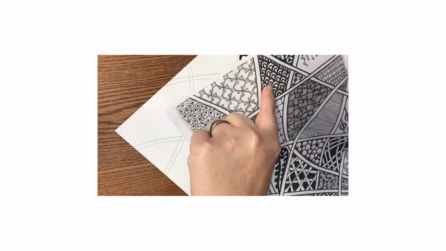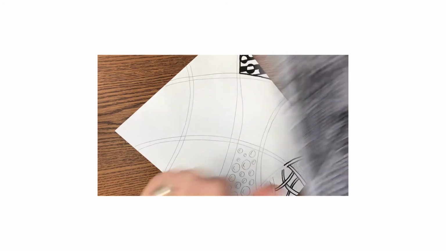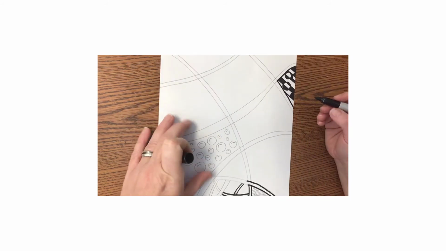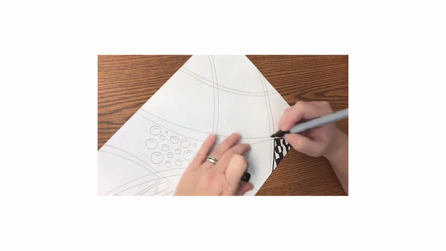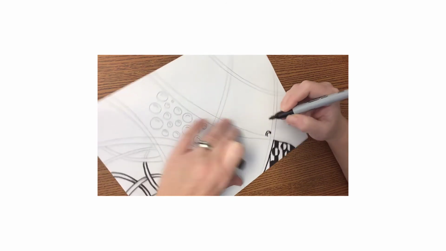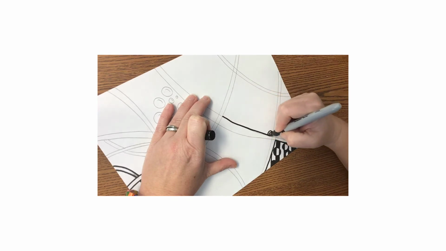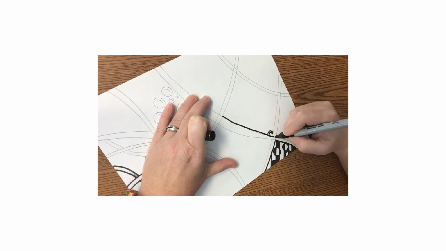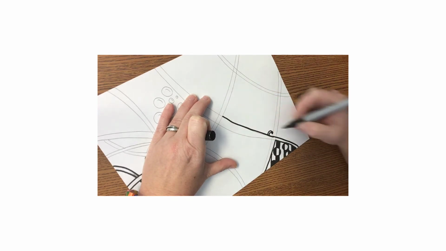Now this one is one of my other favorites. It's super easy. It's really fun. I call it scales. So I'm going to do the scales right in here. I'm going to start with a rainbow. Do another rainbow. Now, if you wanted to do what I'm doing right now and start with a Sharpie, you can.